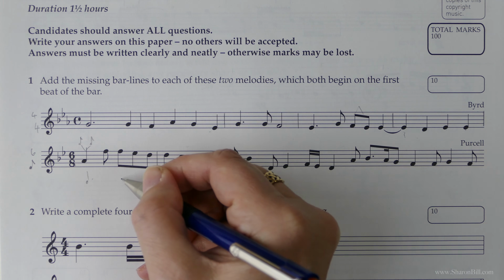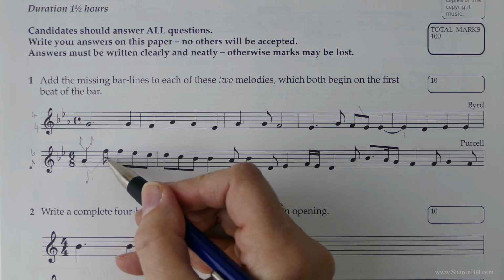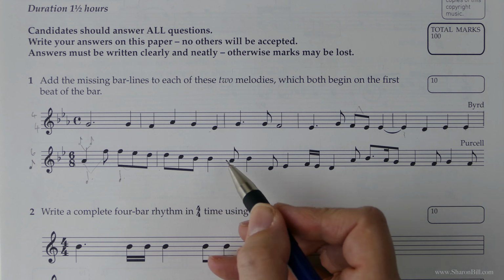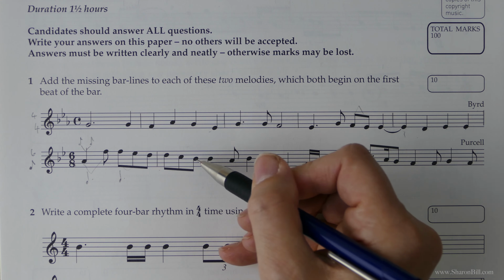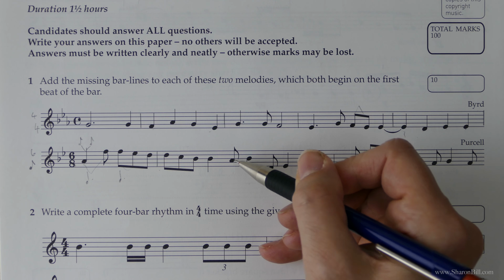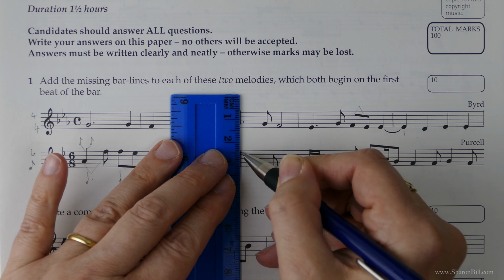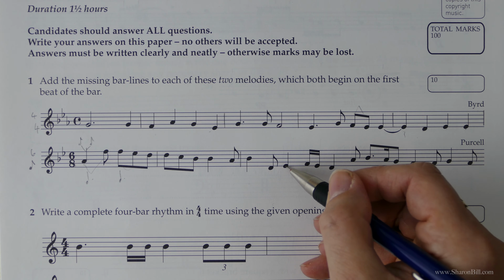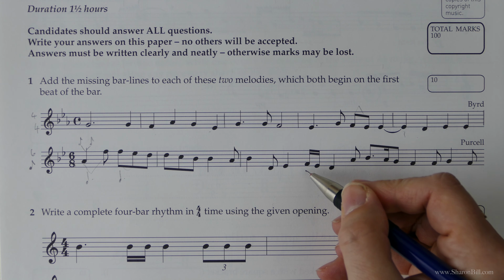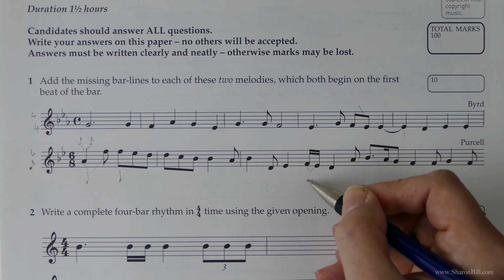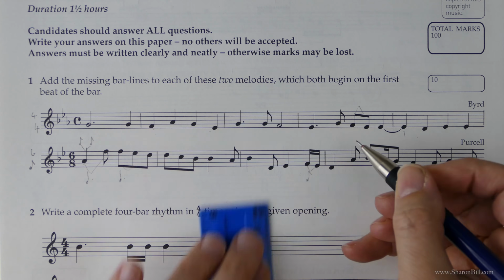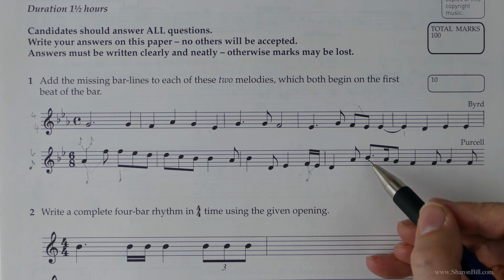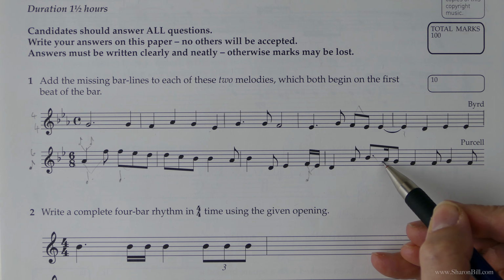There are 2 groups of 3, and we can see there's group 1, there's group 2, there's group 1, there's group 2, but let's count it in eighth notes just to be doubly sure. 1, 2, 3, 4, 5, 6, so there's our bar line there. 1, 2, 3, 4, 5, and then here 2 semiquavers, 2 sixteenth notes make a quaver, so there's our 6th there.